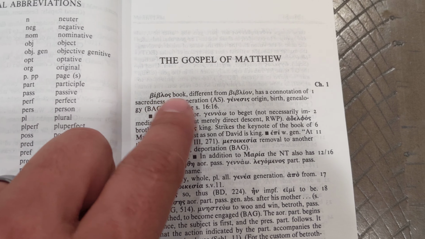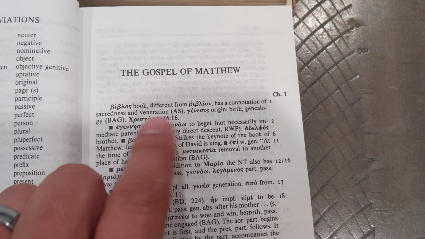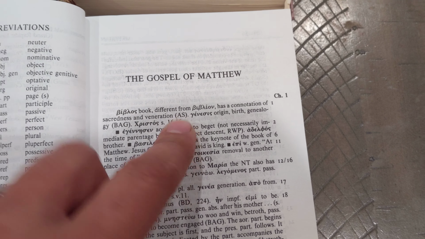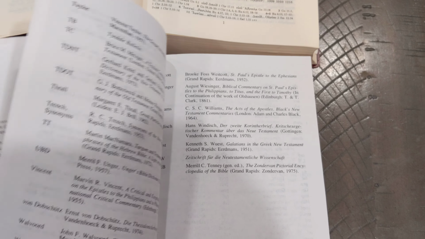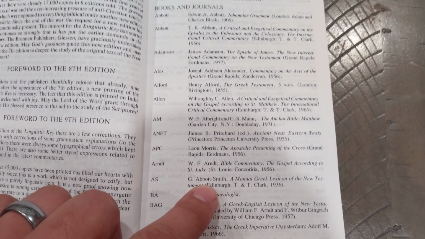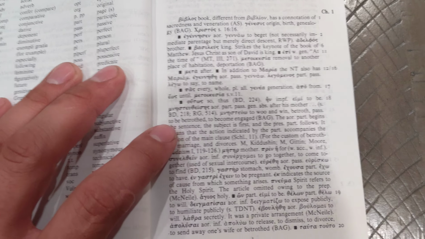So here, down in linguistic keys, we see biblos, which means book, different from biblion as a connotation of sacredness and veneration. And then here he adds an as, okay? And now what's interesting is, because he is citing a work, we can go back here and it will tell us. So this is a quotation from Abbott Smith, a manual Greek lexicon of the New Testament. So see, it's extremely handy, especially if you are going to seminary and you have access to a larger library. It's very useful.